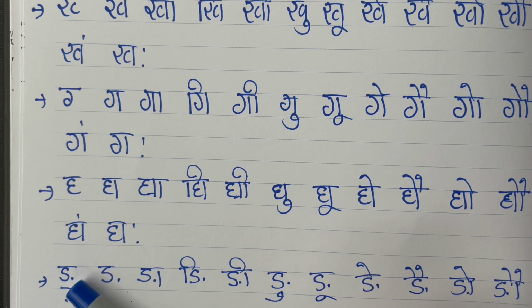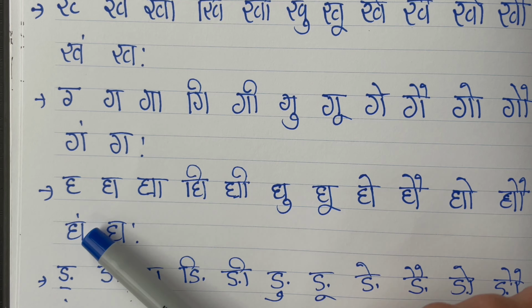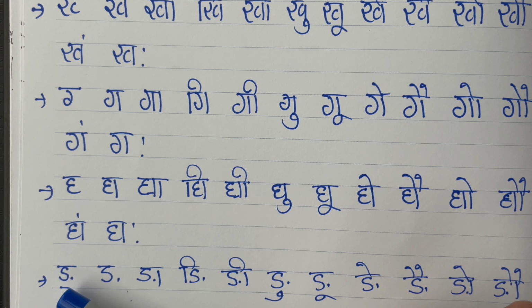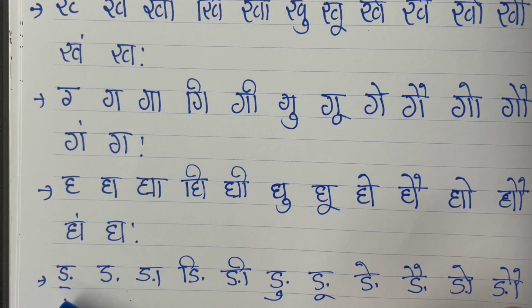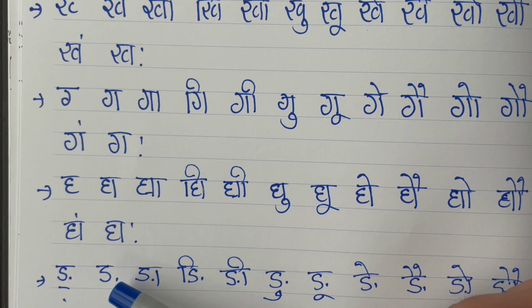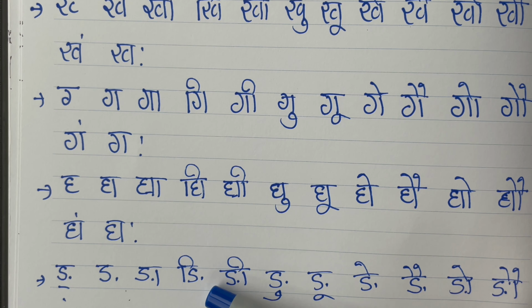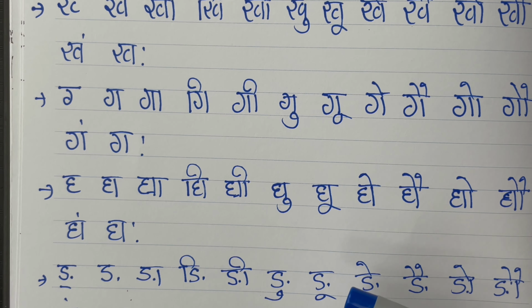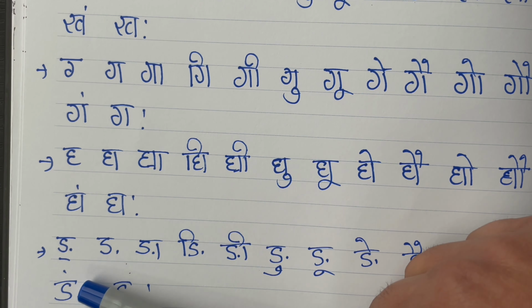This ra does not have any line like this, so we use the halant in that. Okay, so r: ra, ri, ru, re, rai, ro, rau, ram, rah.